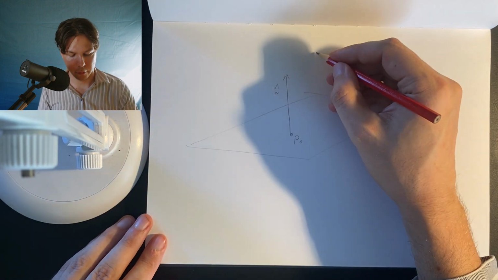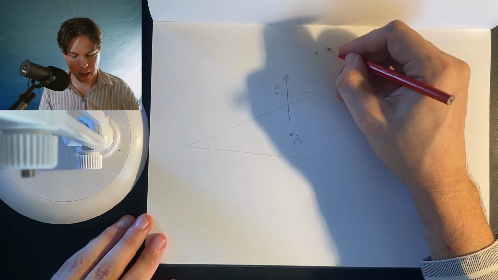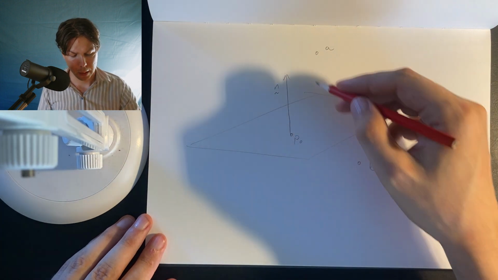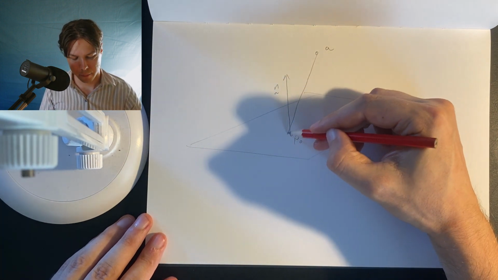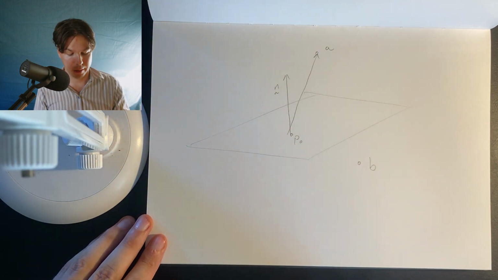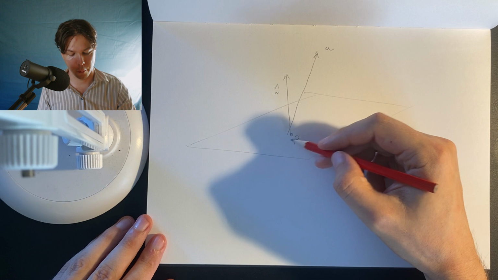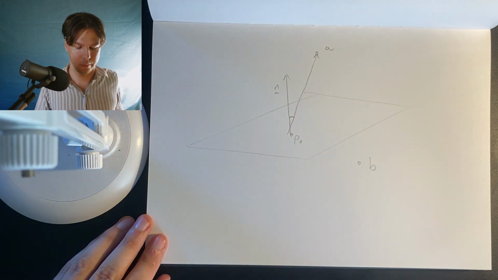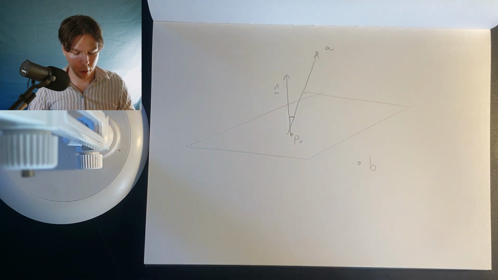And then I want to consider 2 points. I'll call this point A and I'll call this point B. Now, clearly A is not behind the plane. It's in front of the plane. The direction vector from P0 to A is within 90 degrees. It's on the same side as the normal.